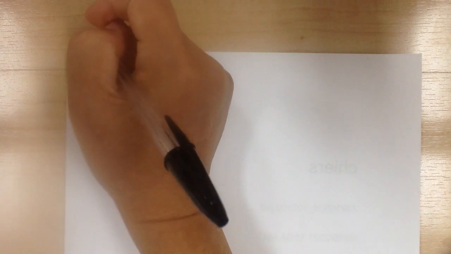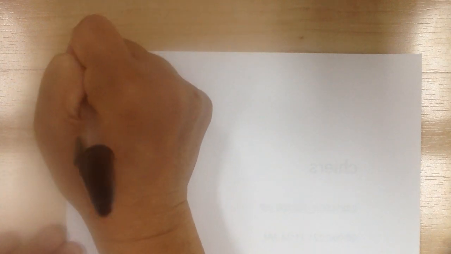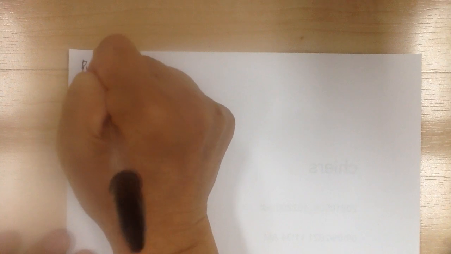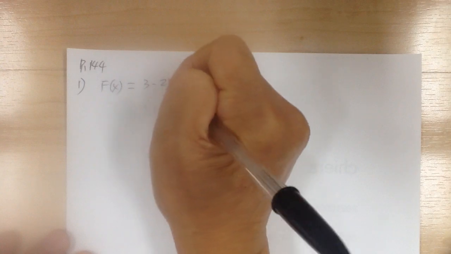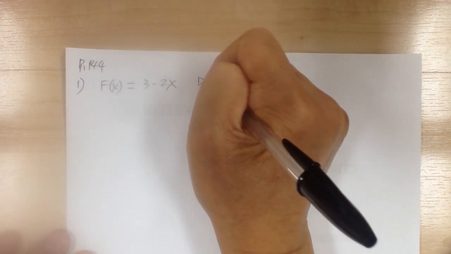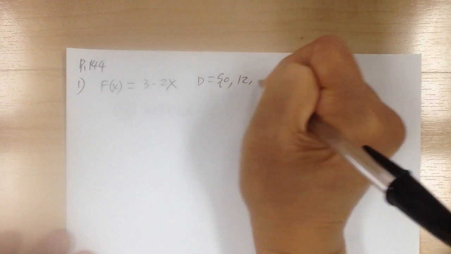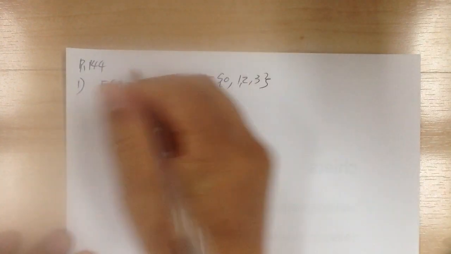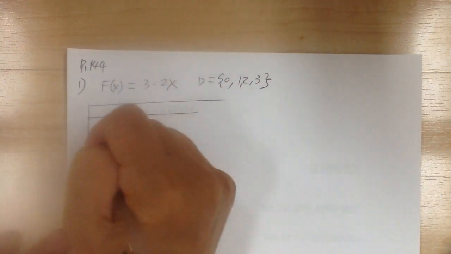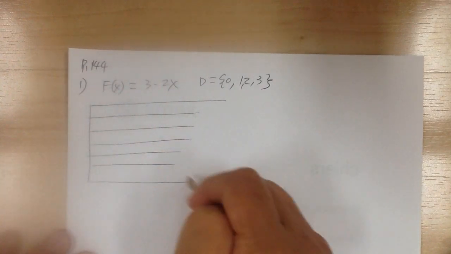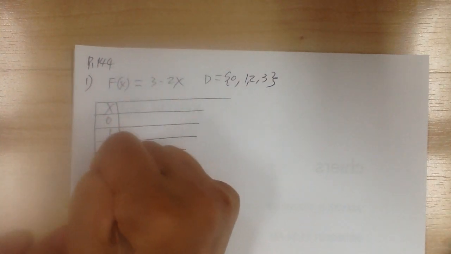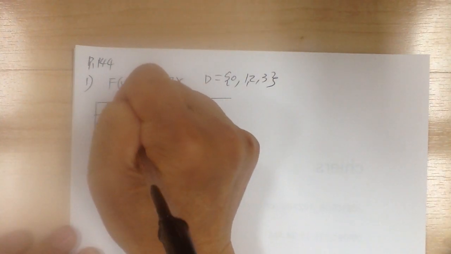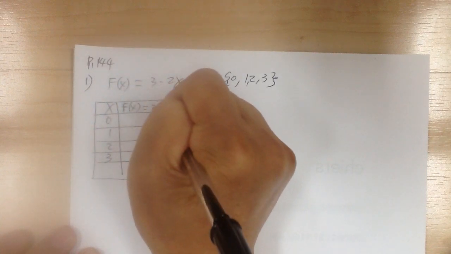Let's go to page 144. Okay, number 1. You have f of x is equal to 3 minus 2x, and your domain is 0, 1, 2, and 3. Okay, so you're going to make the table. So the x, and you got 0, 1, 2, and 3. Okay, so f of x equal to 3 minus 2x.